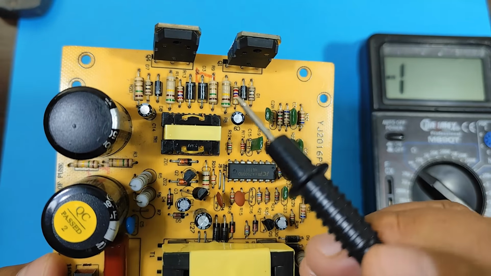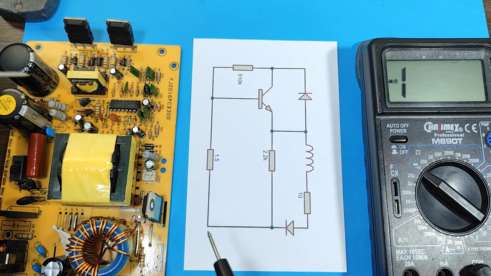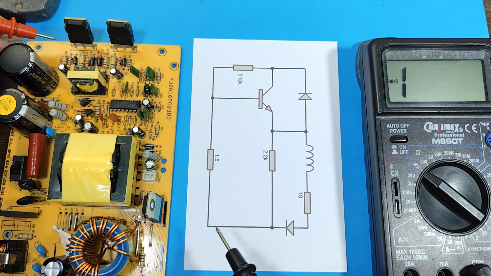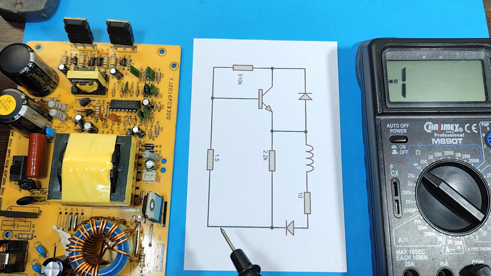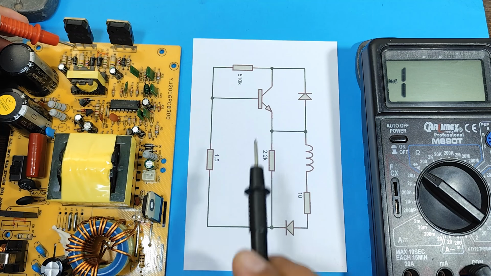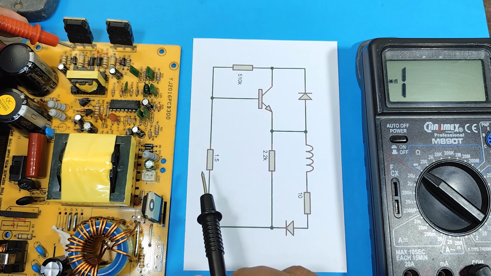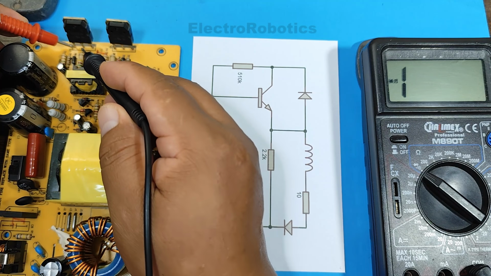So let's look at the circuit diagram now to understand why we have those measurements. Okay, first let's look at the pinout of the transistors. Pin 1 is the base, pin 2 is the collector, and pin 3 is the emitter. Therefore, the base should be either positive or negative. However, in this case, we're talking about an NPN transistor. Therefore, the base should be positive, and the collector and emitter should be negative.